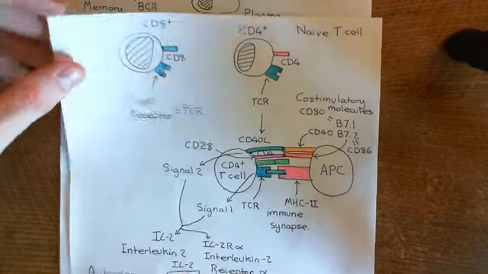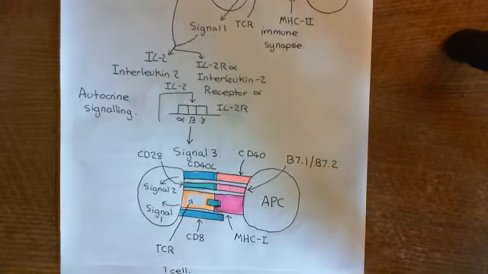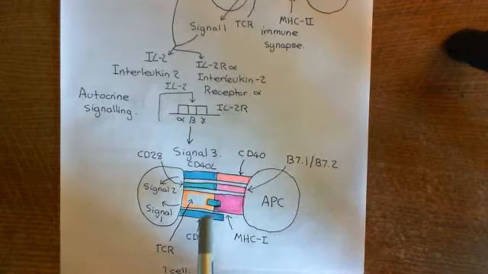Now, again, CD8 positive T cells, they are all different. They sit within the cortex and the paracortex, and you'll have a huge number of them, and they all have different T cell receptors on their surface. So the antigen-presenting cell needs to find a CD8 positive naive T cell which has a T cell receptor that is capable of binding to this specific antigen fragment.